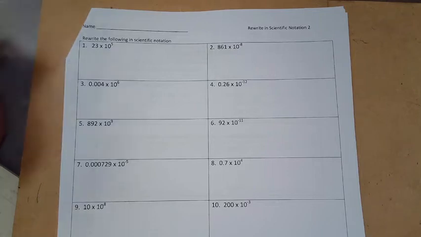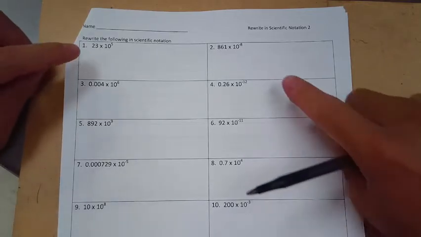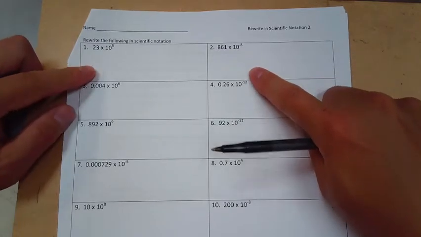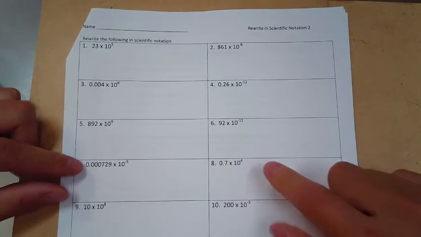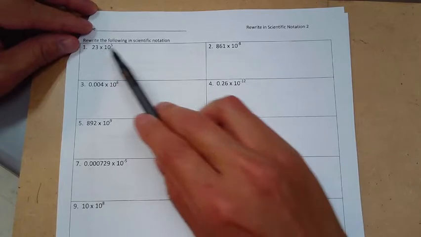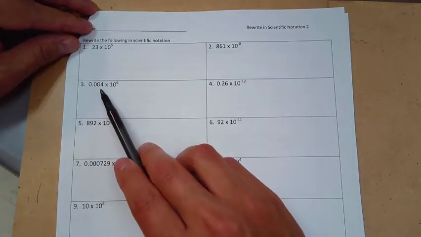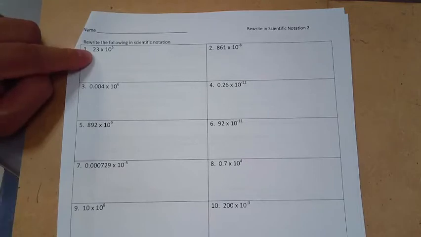Okay, so for this sheet, we're going to rewrite in scientific notation. The difference between this one and the other one is, if you notice the notation right now, these numbers kind of look like they're already in scientific notation, okay? But if you look at the base, 23, 861, 0.004, 0.26, for those first four, remember the base has to be between 1 and 10. Right, 23 is bigger than 10, so this isn't fully in scientific notation yet.